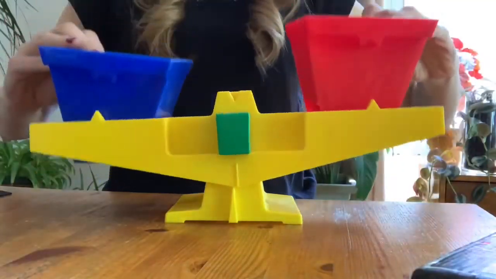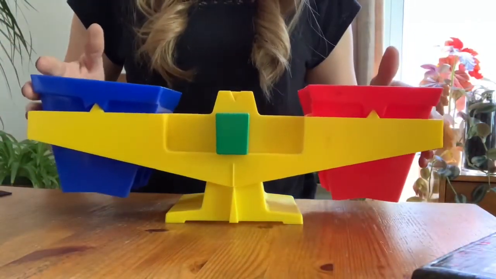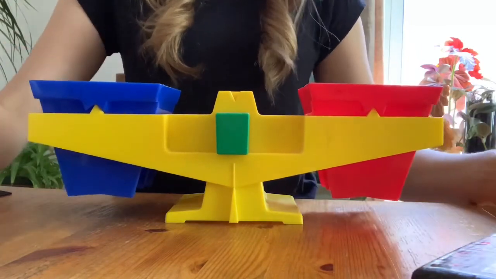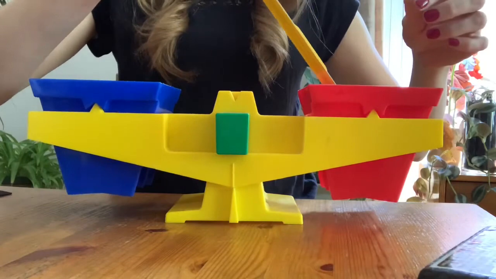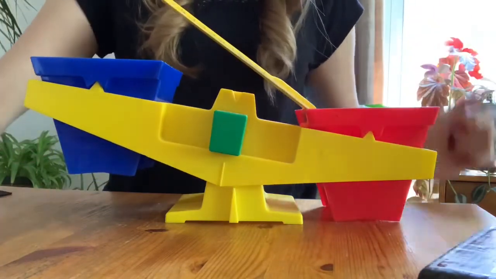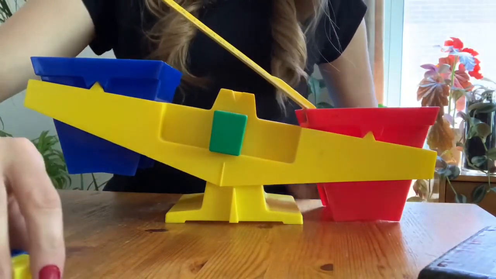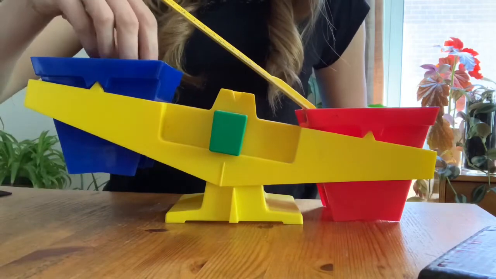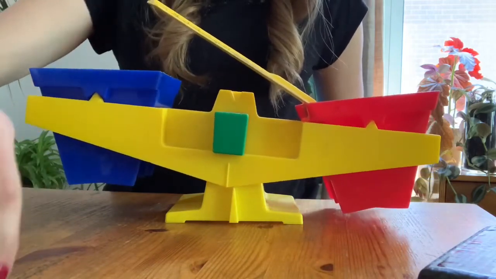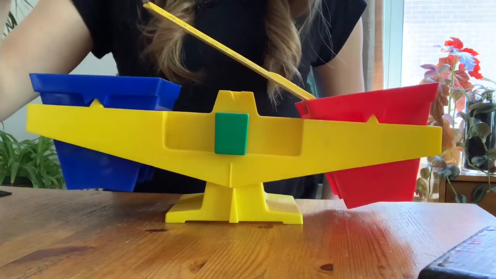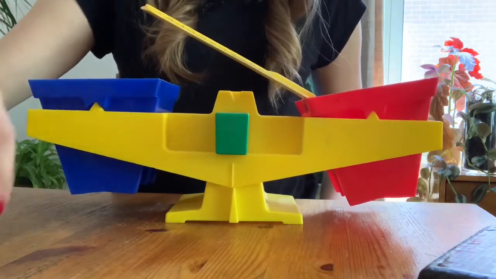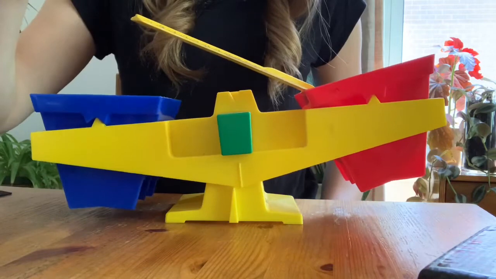Let's try another one. So balance first. Let's try the ruler. The ruler's on the side now. How many blocks will it take to equal the ruler? 1, 2, 3, 4, 5.